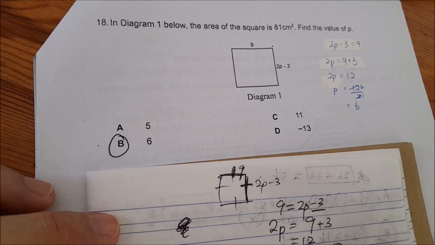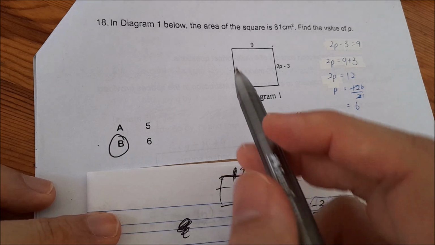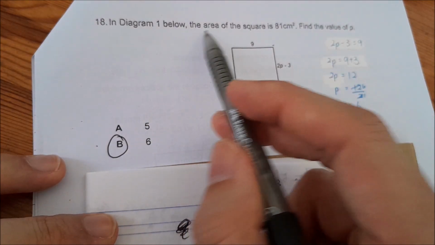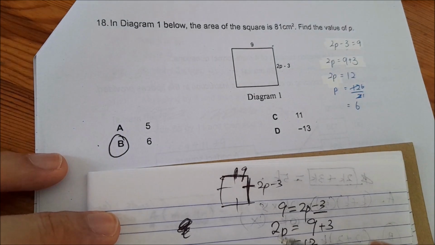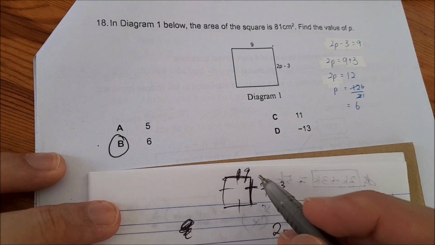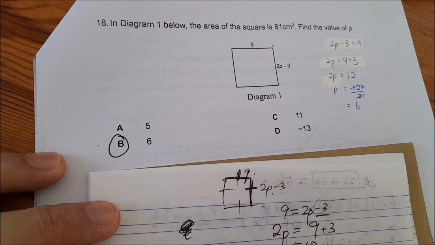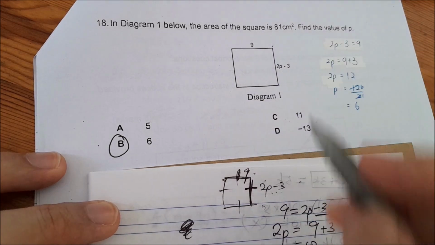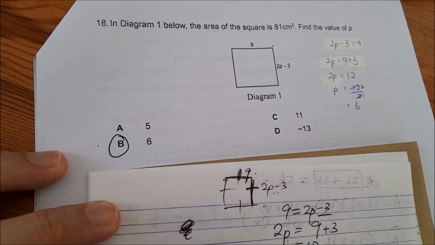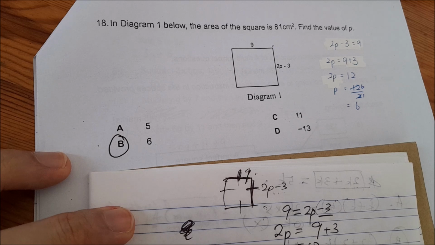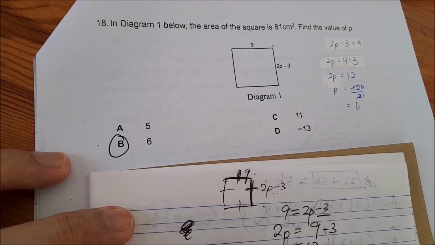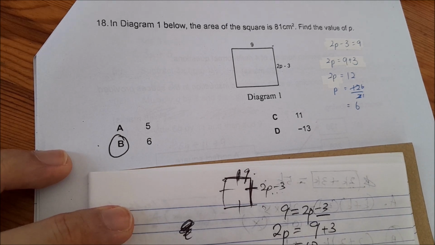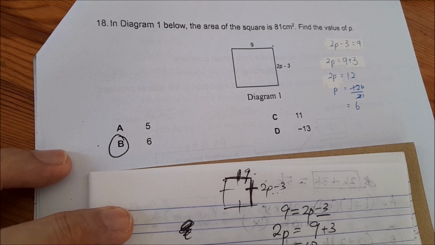Now another way of answering this question, you may be focusing on the area, correct? So if you were focusing on area, you would think 9 times (2P minus 3) will equal 81. So no problem, you can do that. 9 times (2P minus 3) equals 81. So 9 times 2P is 18P. 9 times -3, negative times negative... 9 times 3 is 27, so -27, equals 81.